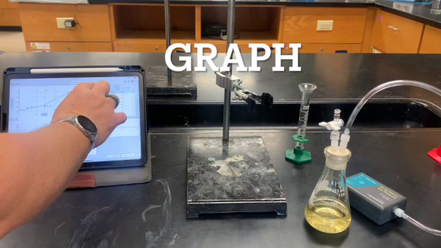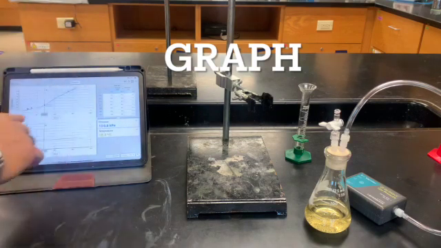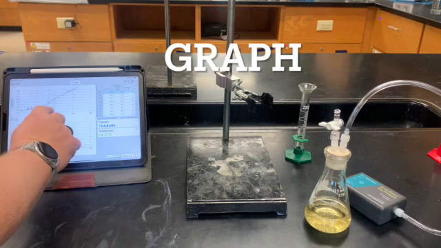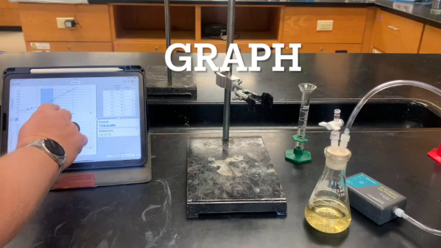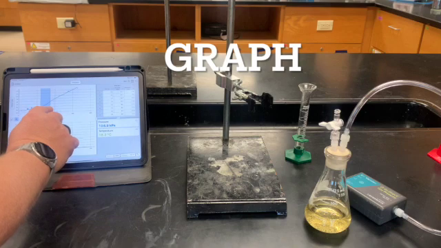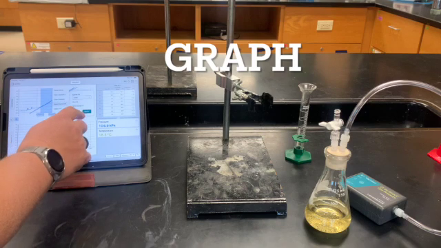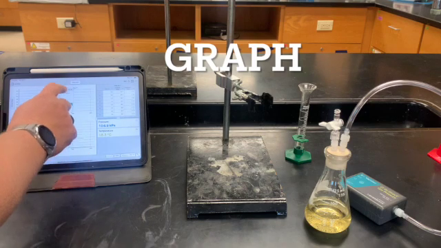So if we're looking at this, we can blow it up. Like I said, it has to be at least 20 seconds. That looks pretty steep there. We'll apply a curve fit, linear, apply.